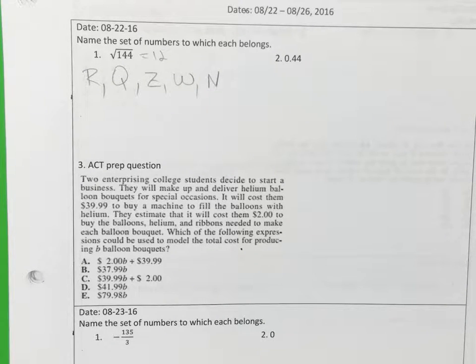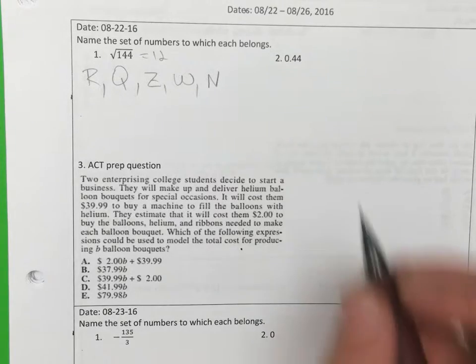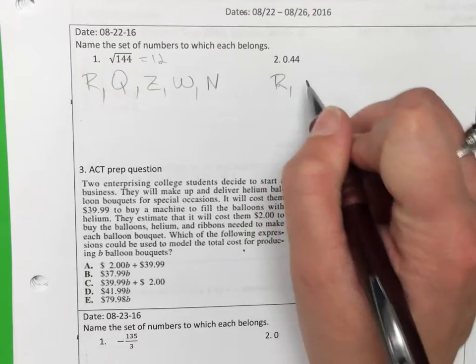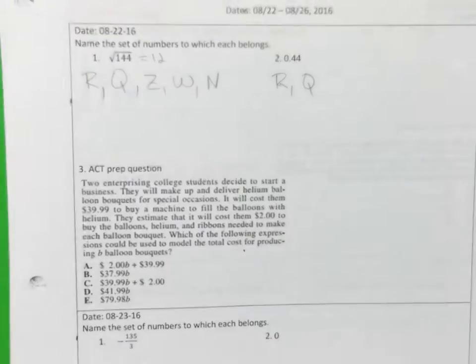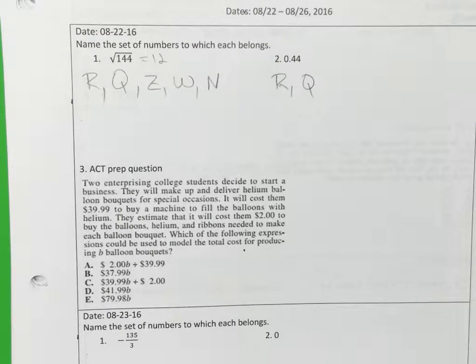All right, what about 0.44? What is that? First of all, it's real, right? And then, Matthew, why is it rational? What's the reasoning behind determining decimal that has a pattern, right? It has a pattern. 0.44 means that it's the same numbers, right? And it is terminating.